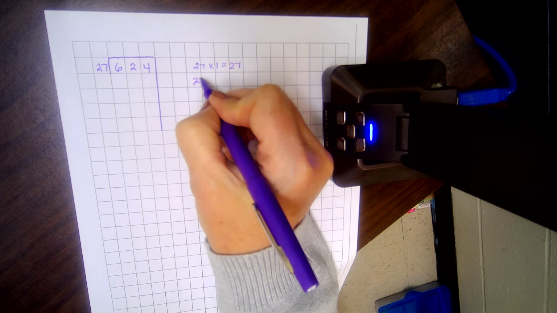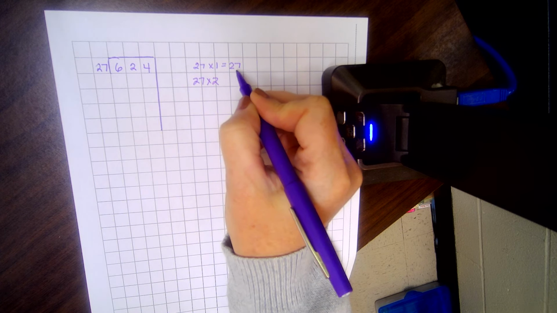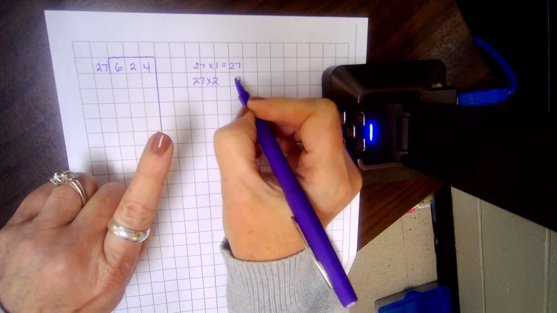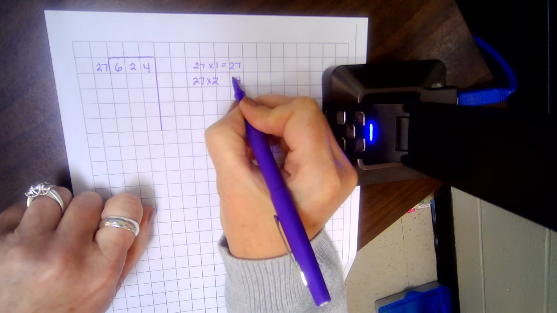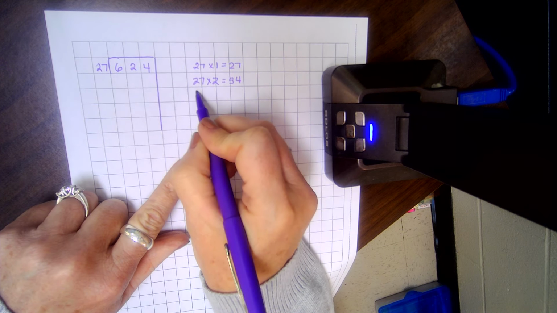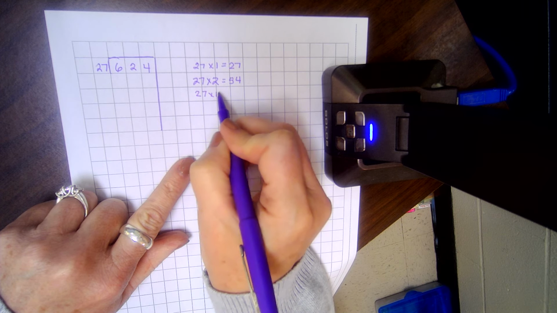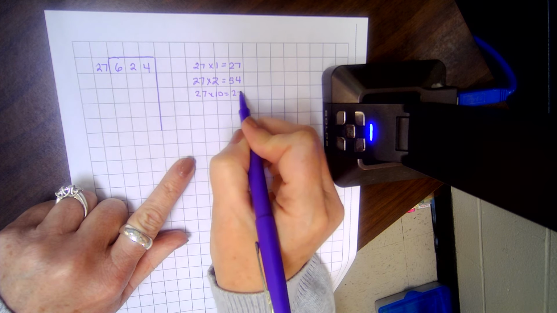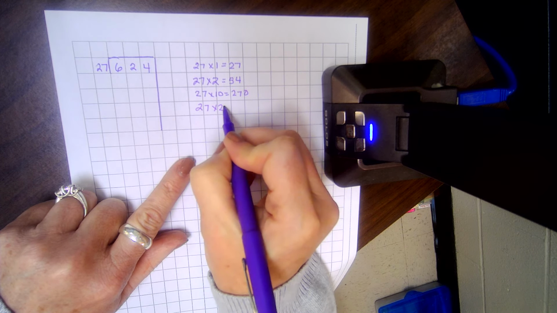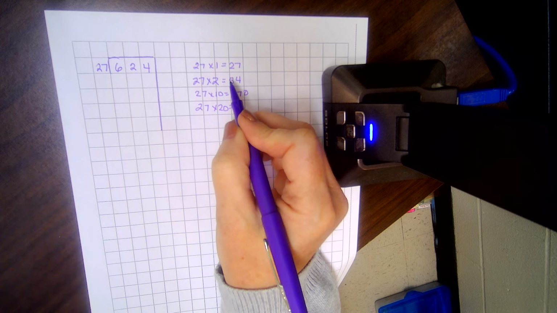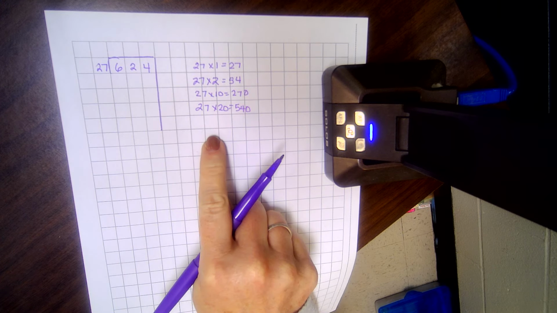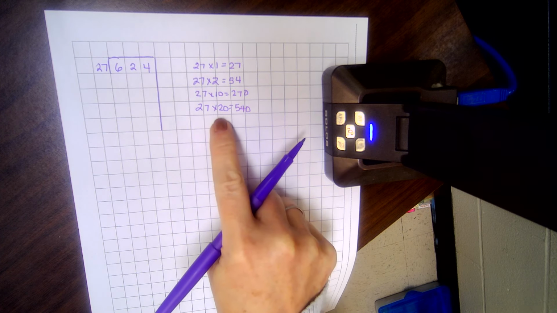And 27 times 2, well, I'm just doubling the 27. 7 and 7 is 14, carry my 1. 2 and 2 is 4, and 1 is 5. So I know that's 54. Those are the only two numbers I have to work really hard at. The other ones, I'm going to take 27 and multiply it by 10, which we know is 270. Those are friendly numbers. And 27 times 20, well, up here I have 54, so that would be 540.